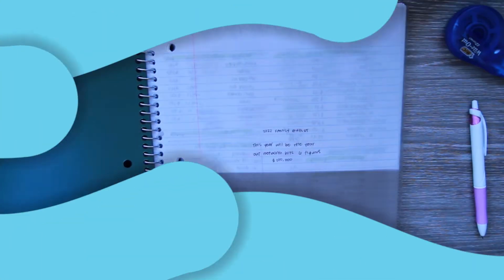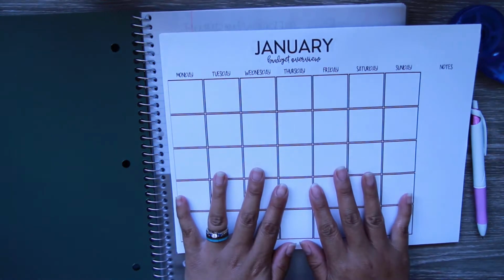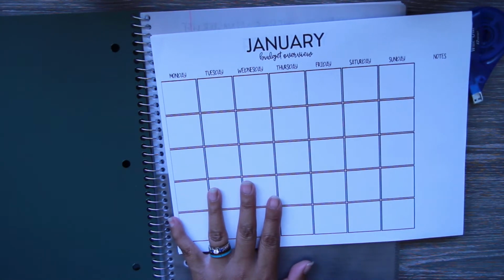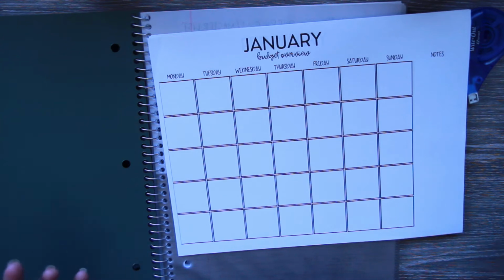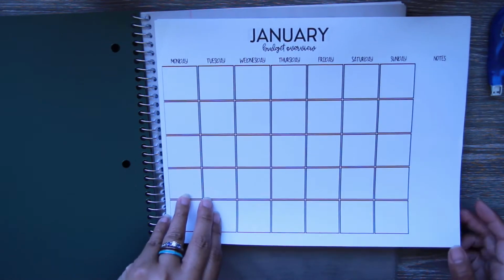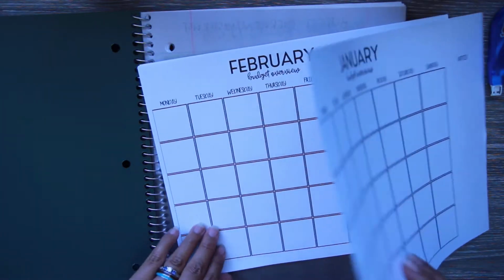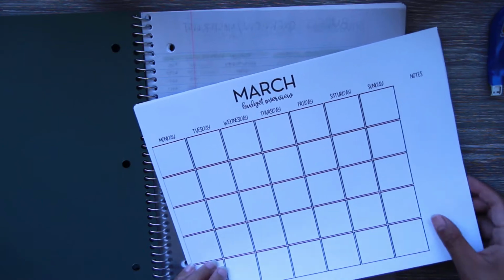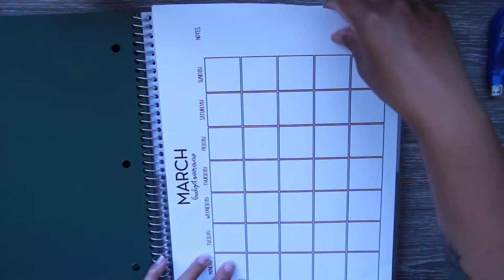Hang on. Okay, so I do have a blank budget calendar in my free resource library if you guys want to grab one, or if you have a template that you already use that you want to print out, or again, if you want to draw it out, go ahead and do that. But I wanted to just put this in my notebook without having to worry about drawing it in. So I had originally had this in here, I think. I'm going to put that back in here.